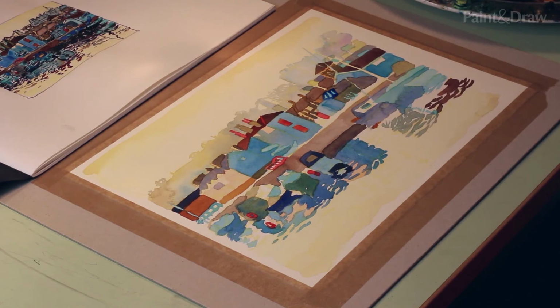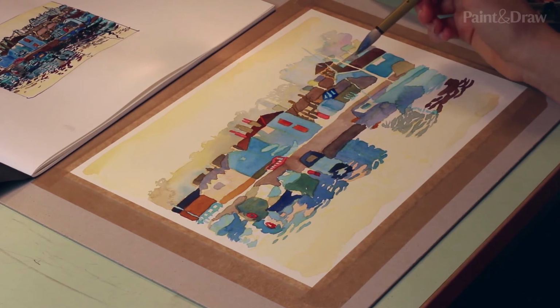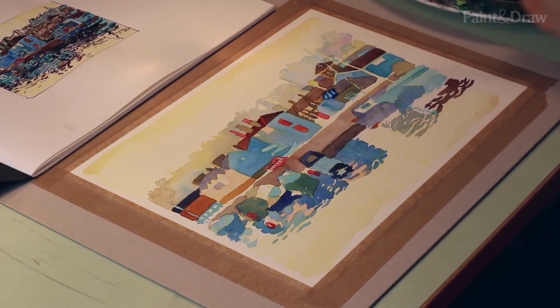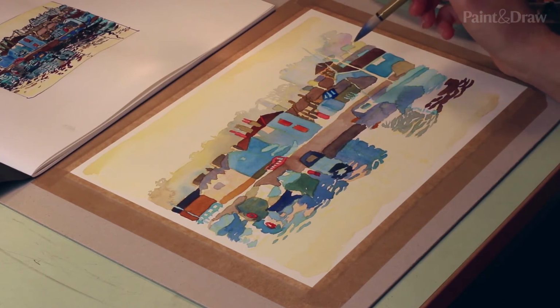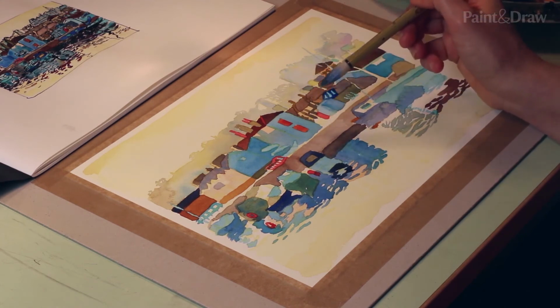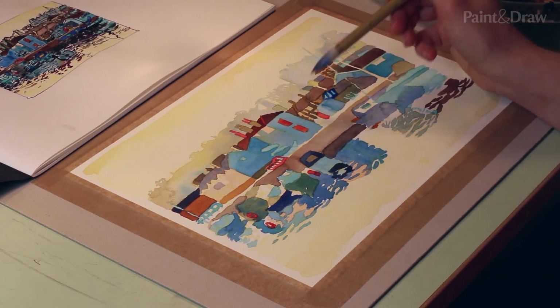Another thing to say is I often work wet and next to dry, so working in blocks of colour. So for that reason, sometimes I had to wait during the last phase for some areas to dry before I could lay the colour next to them.